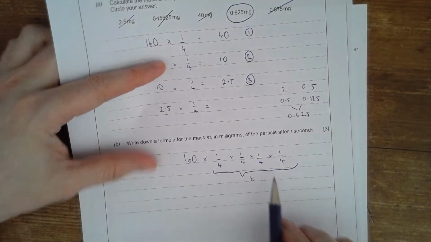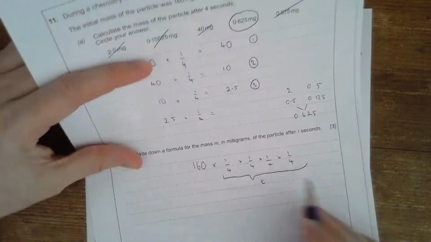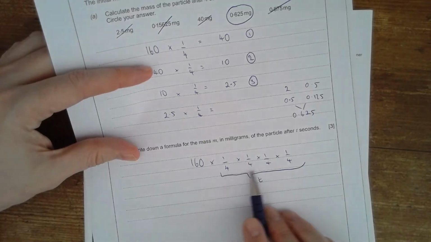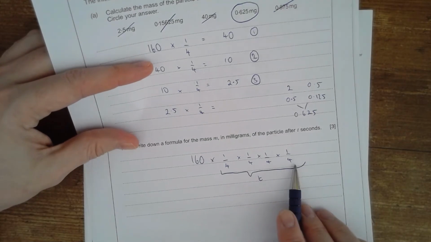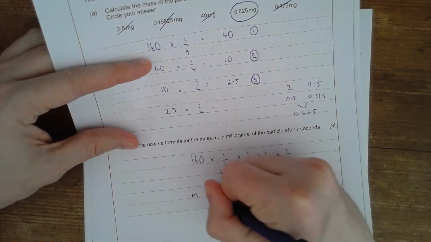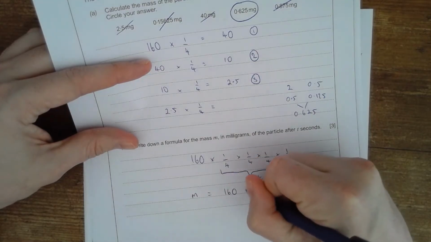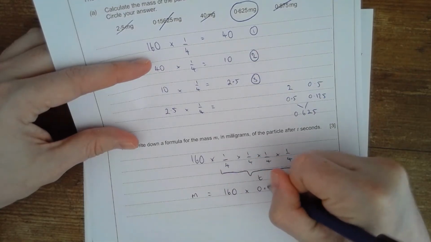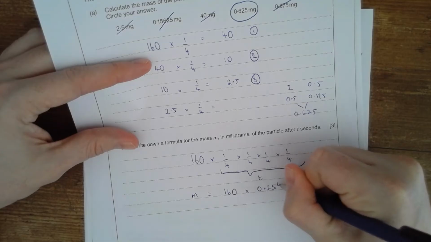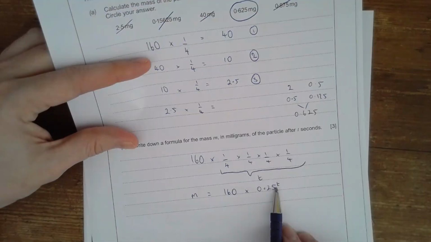In this case, it's 4 because it told me 4 seconds. But if it was, say, 20 seconds, I'd times by a quarter 20 times, okay? So effectively, m is going to equal the mass of what it was originally, times by a quarter, which I might write as 0.25, to the power of t, which is how many seconds we're looking for, okay?